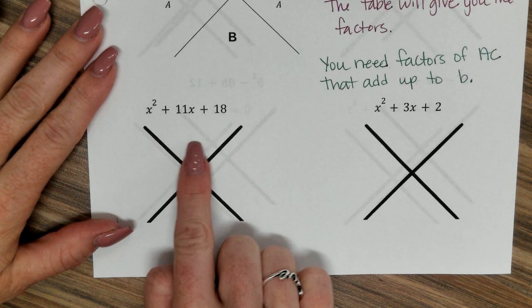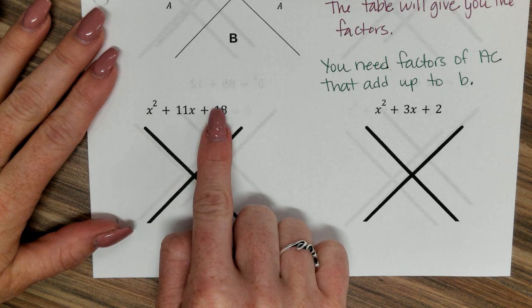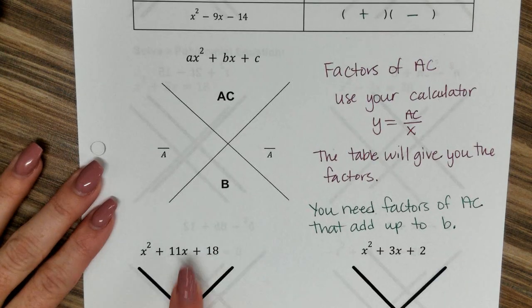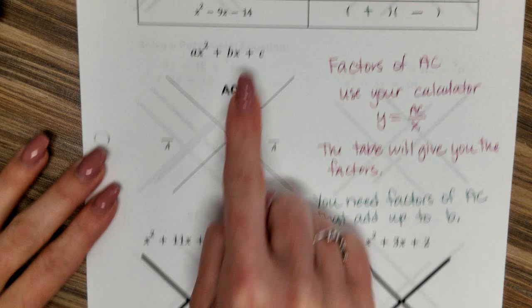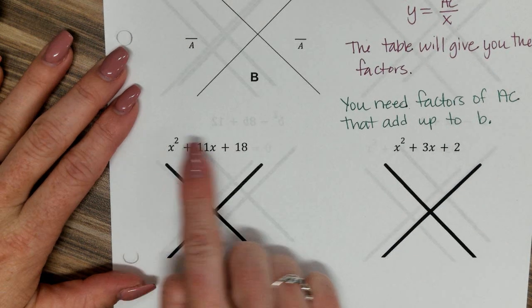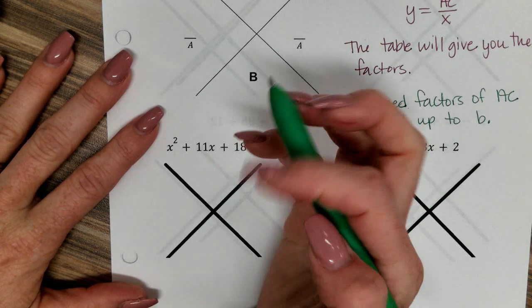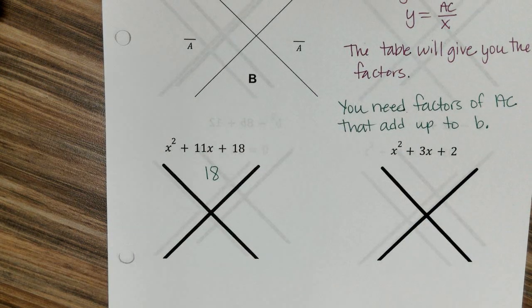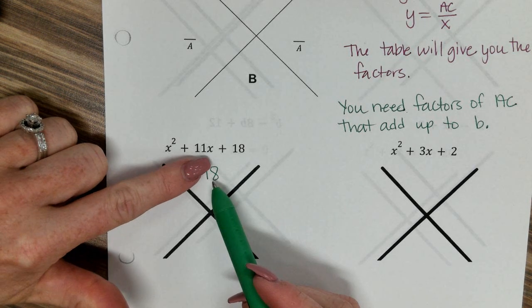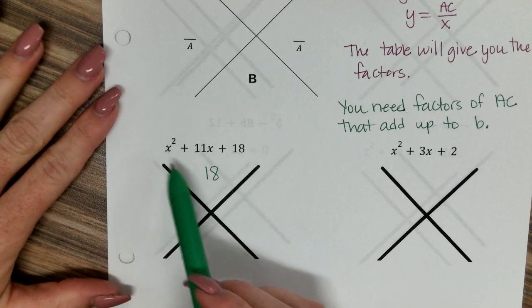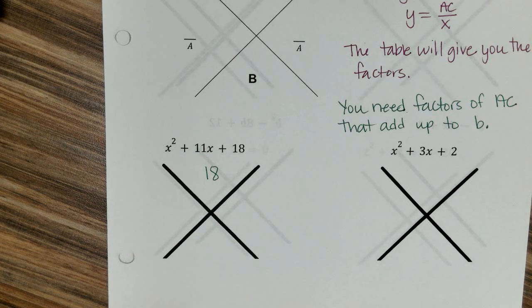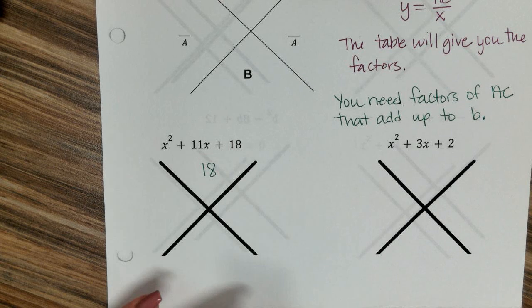The first thing we're going to do is multiply A times C and put it here. This is the A, this is the C. So what is A? 1. What is C? What is 1 times 18? So that goes here. Now, just so y'all know, for today, the A is all going to be 1. But I don't want you to think that we're just putting C here, because in a few days, the A will be like a 2 or a 5, and you can't just put the C. Make sense? Yes? Okay, here we go.